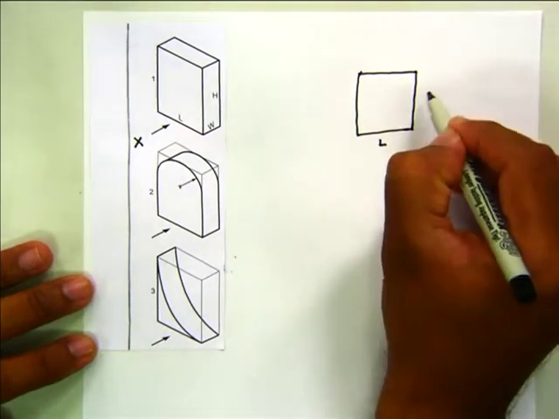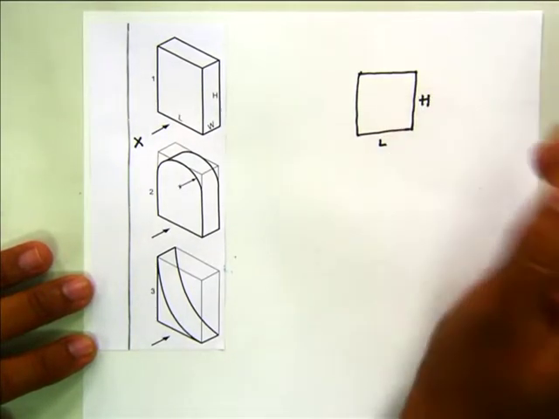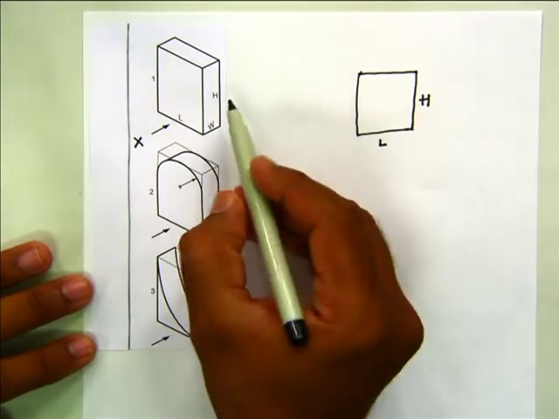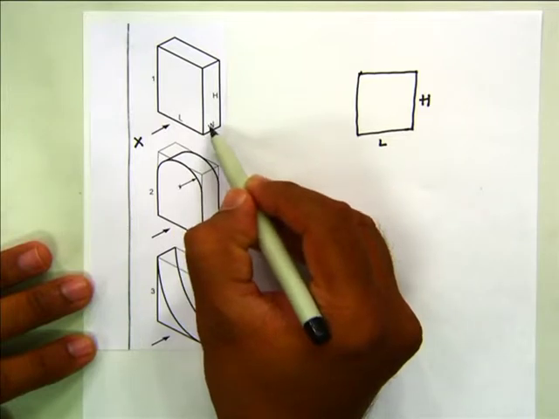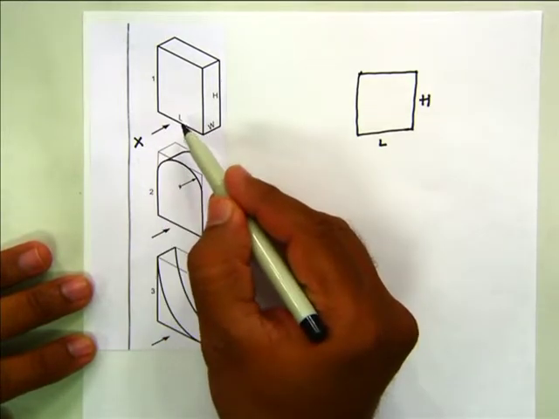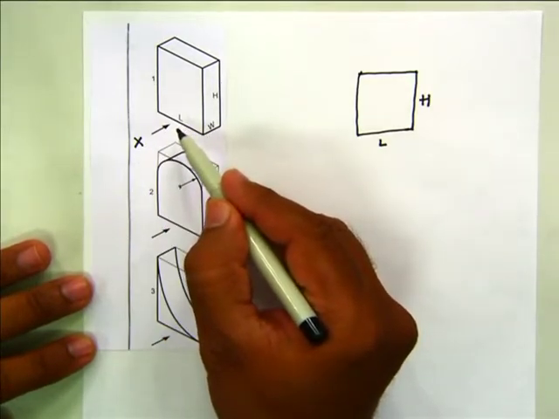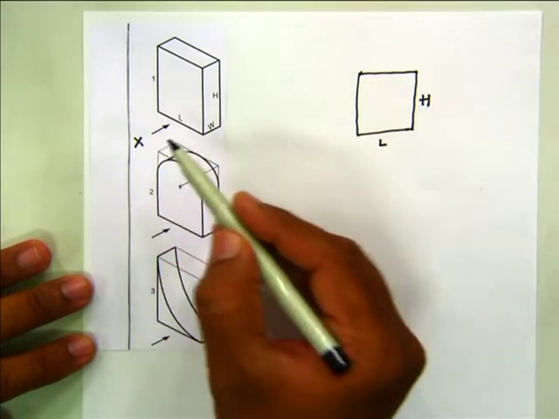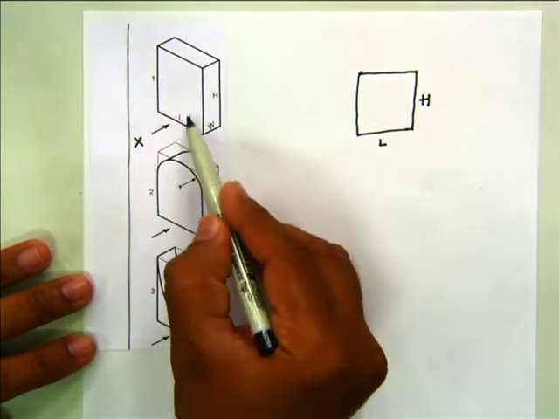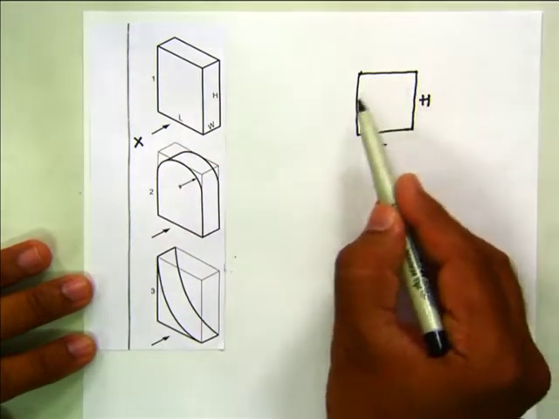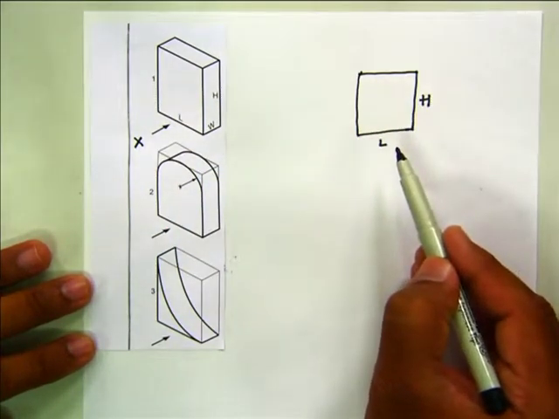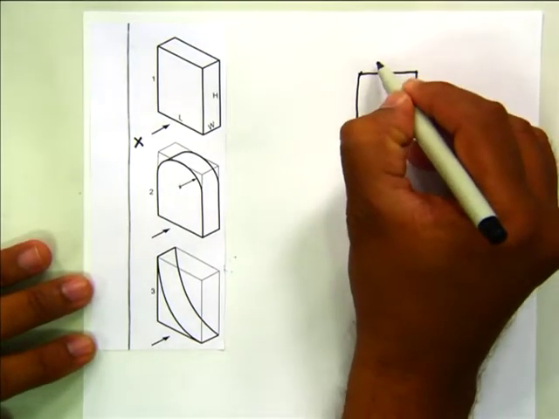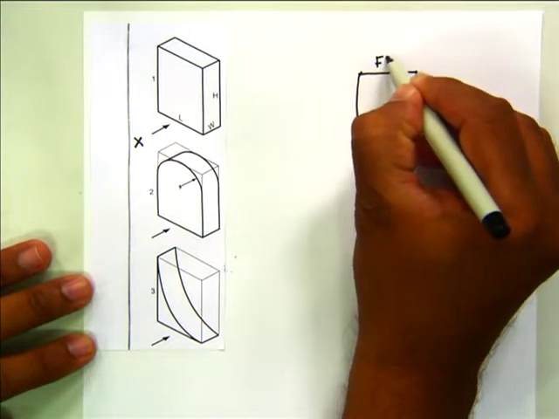This is L, this is H. We cannot see W when we are viewing from here. The true shape, that is a rectangle, we can see in this front view.